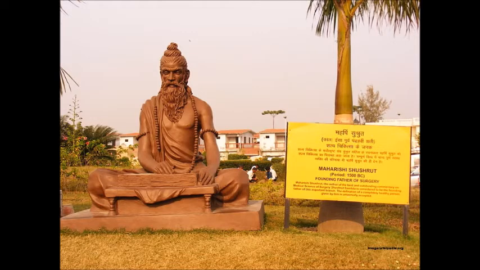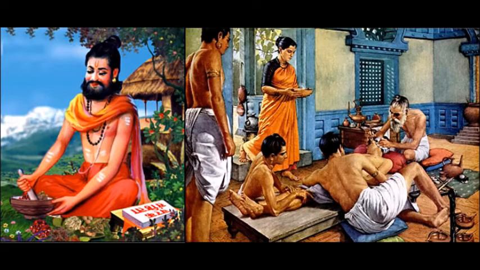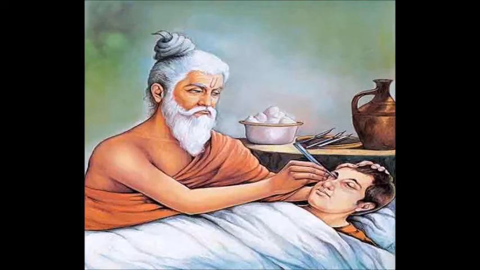A lot of studies were undertaken in India in those days in the field of surgery also. Maharshi Sushrut was a famous surgeon in those days who studied human anatomy in great detail and earned a reputation for his surgeries, especially of the nose and the eye. He also wrote a treatise on surgery known as Sushrut Samhita, which is considered the oldest text in the field of surgery. He is therefore known as the father of surgery.